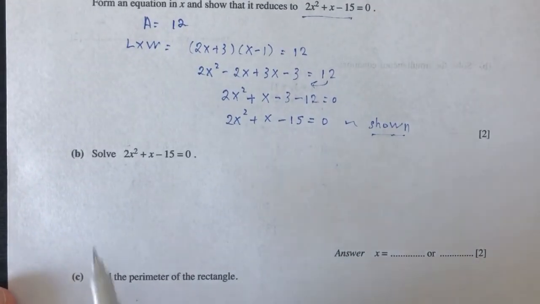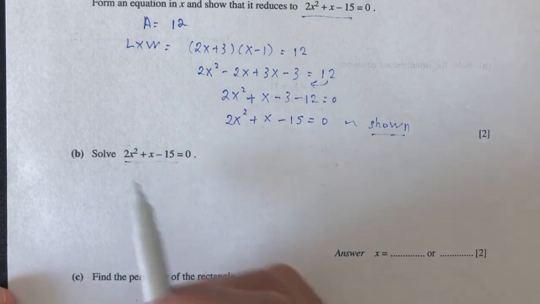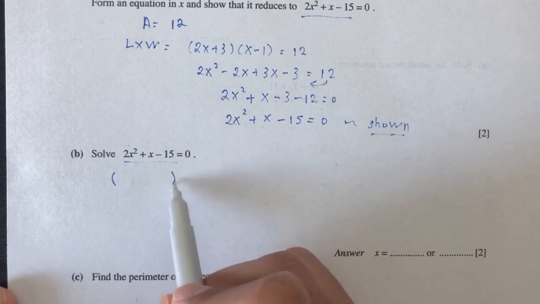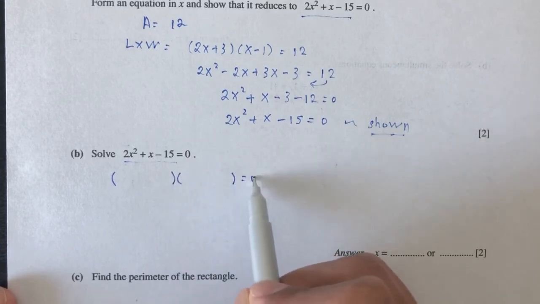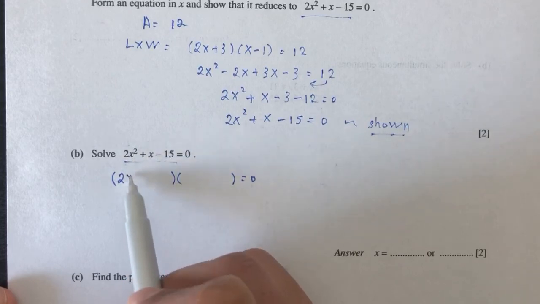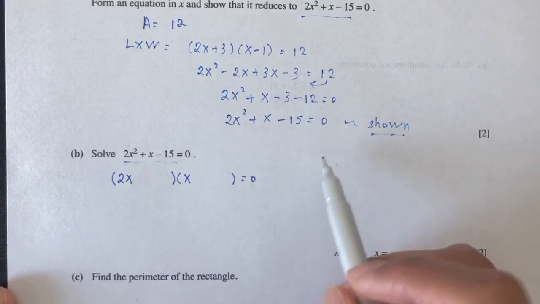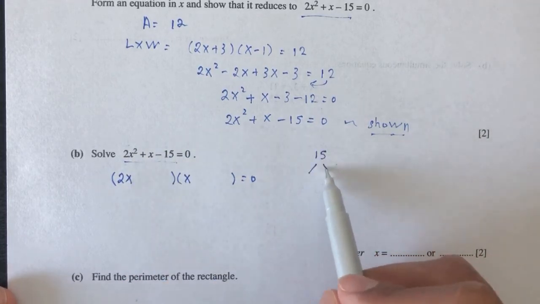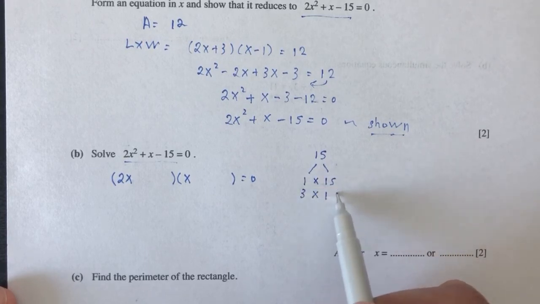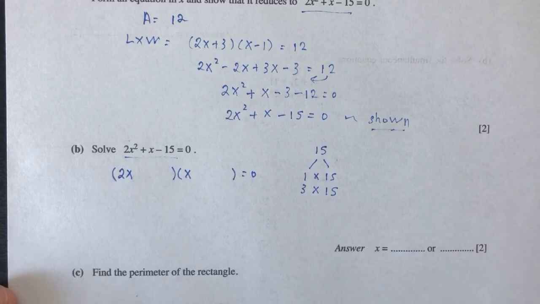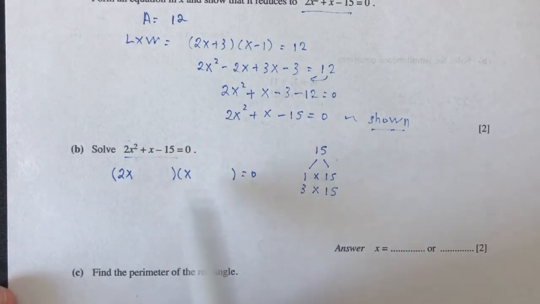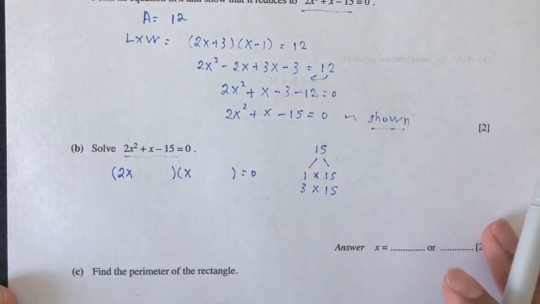Moving on to part B, we have to solve this equation. So let's try to factorize this. We have 2x squared, so we have two brackets. 2x squared is equal to 2x times x. Now for 15, as you can see, we have different options. It has 1 times 15, and 3 times 5. The main question here is how can we obtain plus x from this.